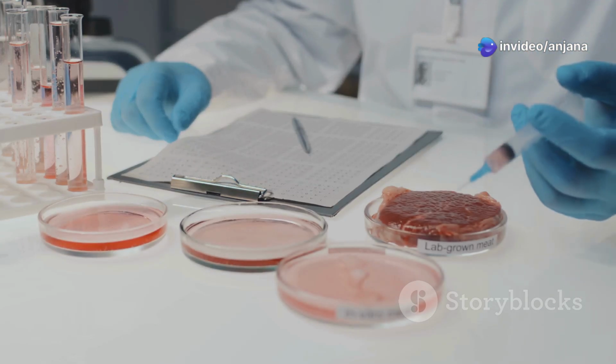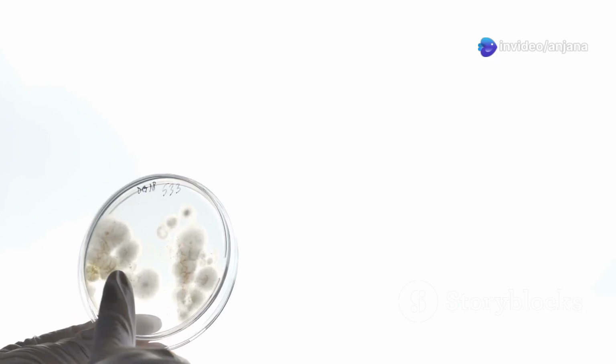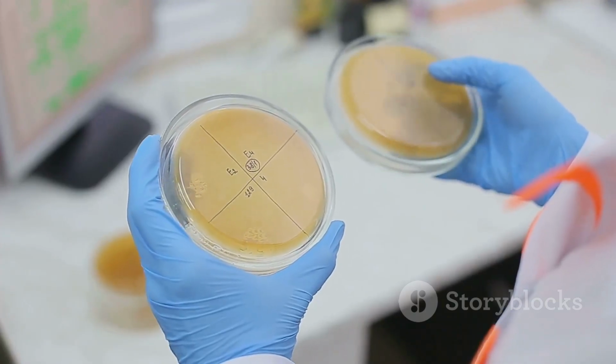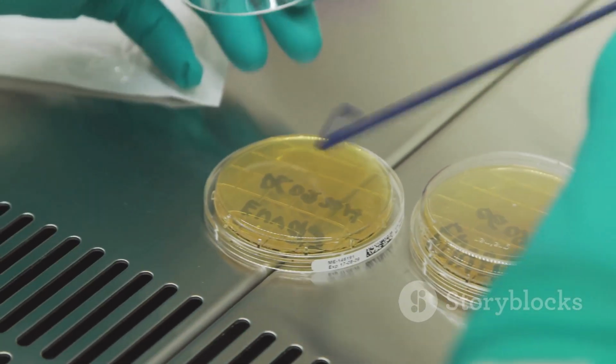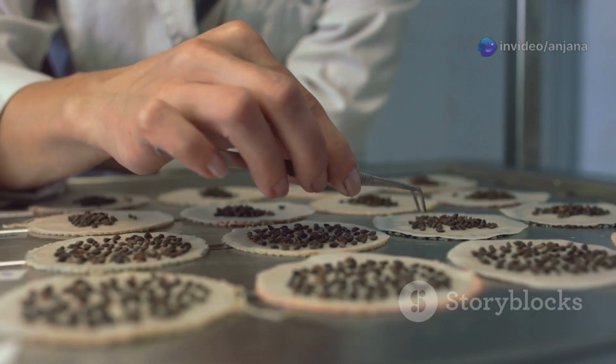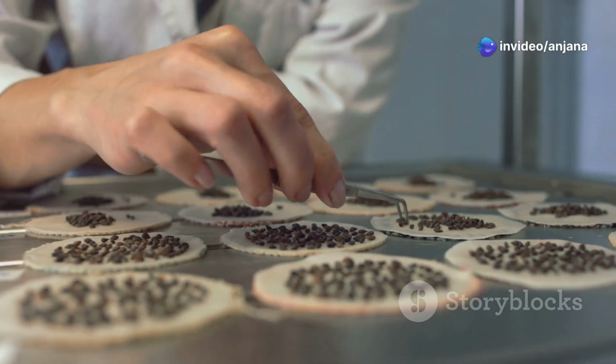Plating techniques are fundamental methods in microbiology. They allow us to grow microbes in the laboratory. We can then see them and study their characteristics. This helps us understand their roles in health, disease, and the environment. Mastering these techniques is a key skill for any microbiologist.